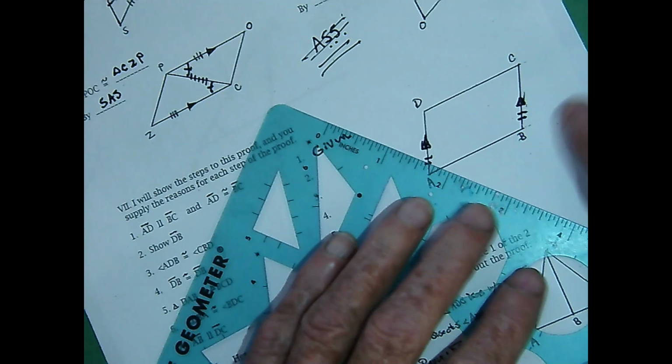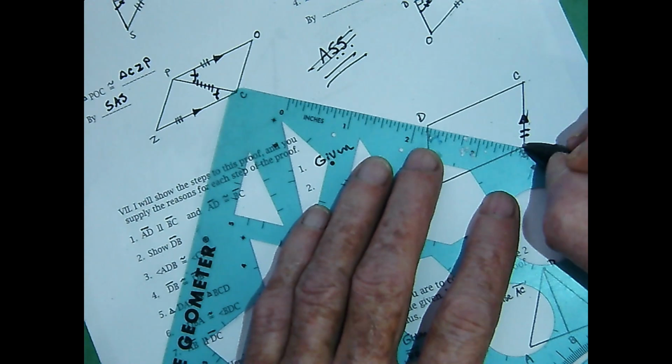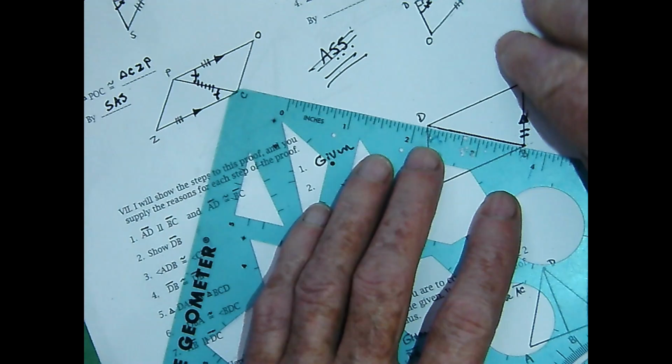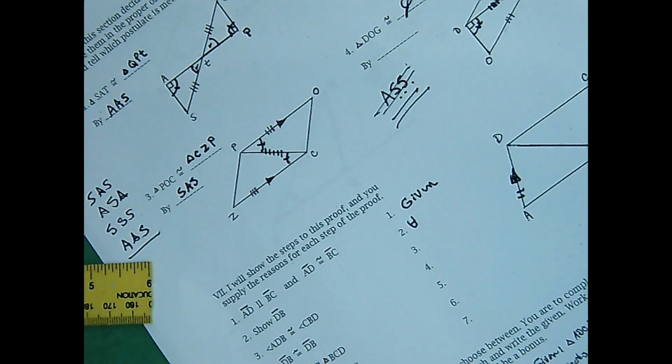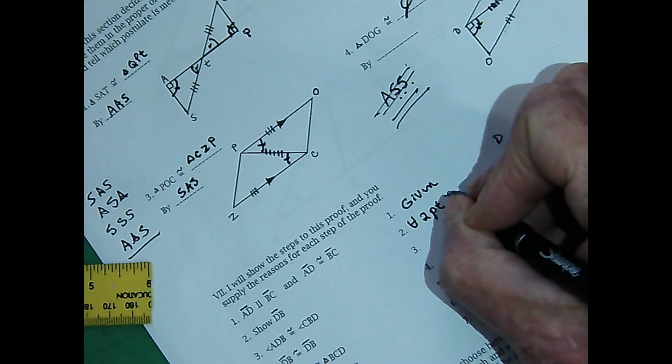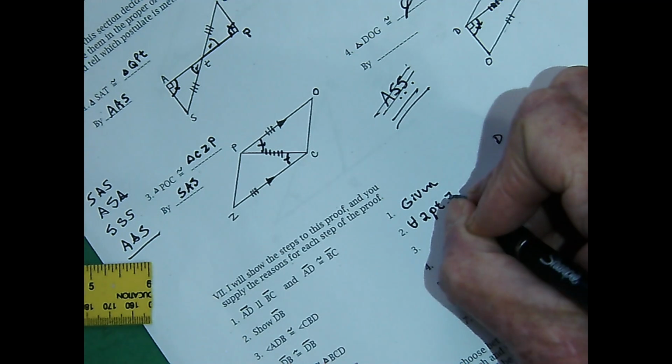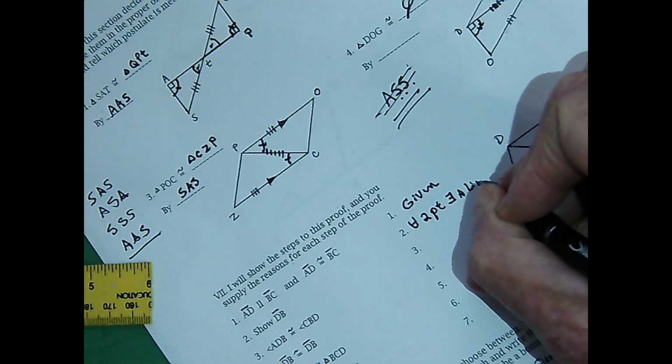You'll be thinking about what makes you think you have the power to show DB. D was there and B was there. You figure DB would exist? I think so too. I say for every 2 points, there exists a line. I want to show a part of that line. I show DB.